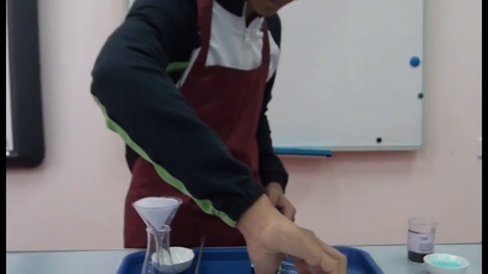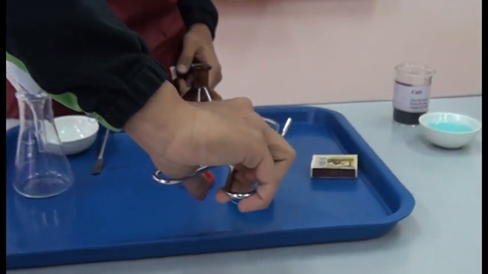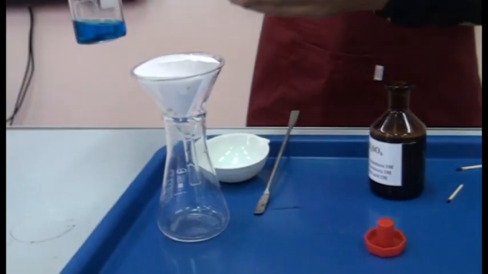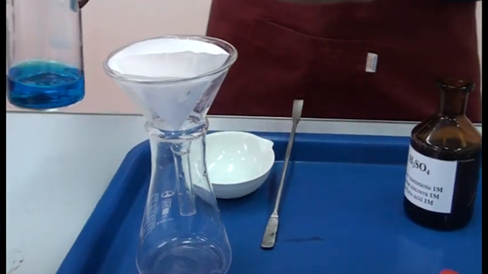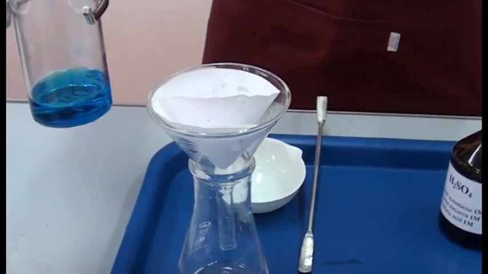Then we must divide the copper sulfate and copper oxides to get the copper sulfate.